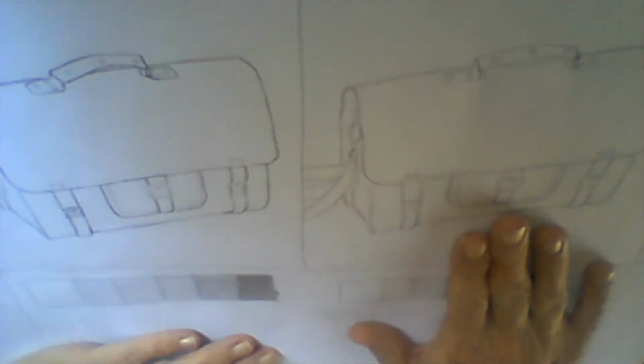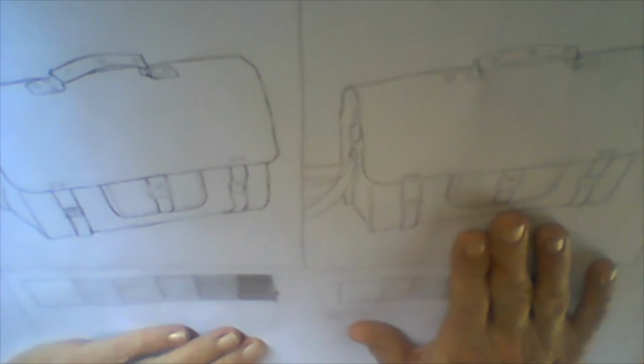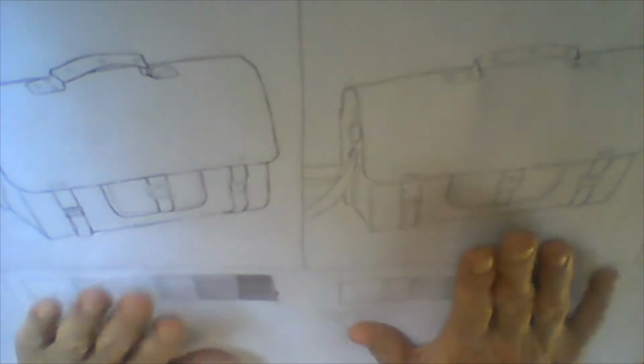Now, the reason why you need contrast in your artworks, there are many, but the most important is... In most of your artworks you will use both.